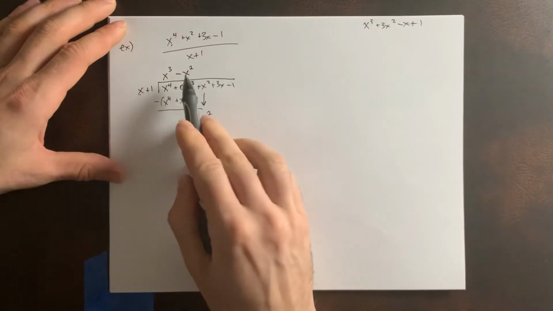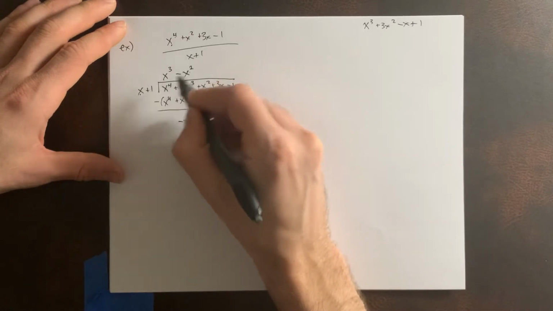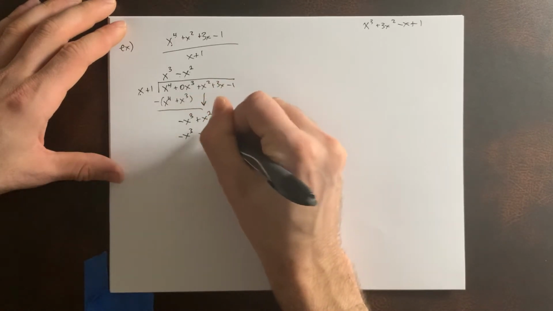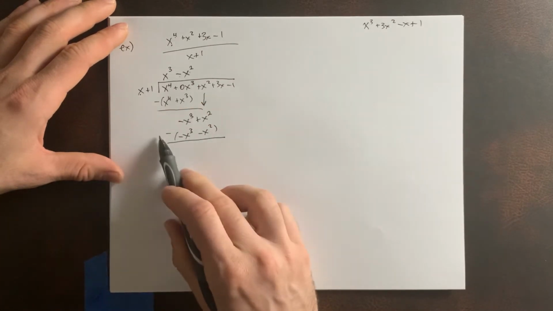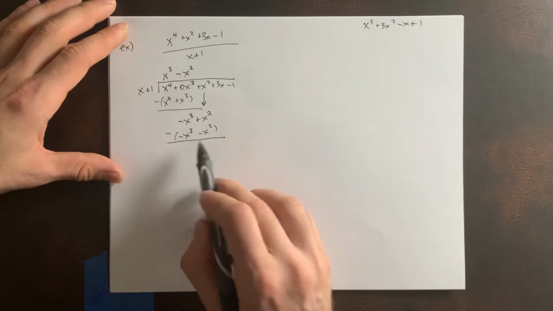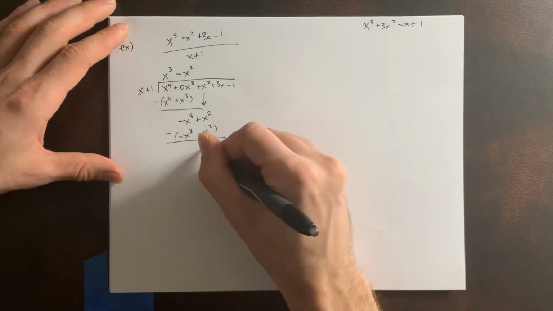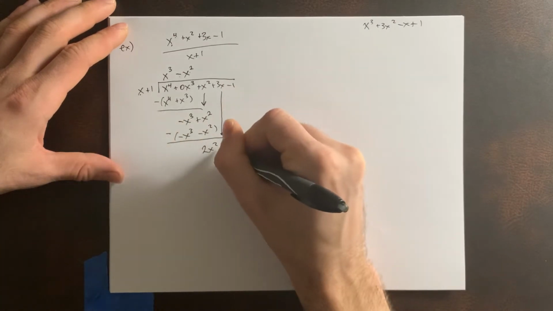So we do the multiplication. This times this is minus x cubed. This times this is minus x squared. Put in parentheses, put a minus sign. So the minus x cubed minus minus x cubed, that's 0. X squared minus a negative x squared, that's going to be 2x squared. And then bring down the next one, plus 3x.